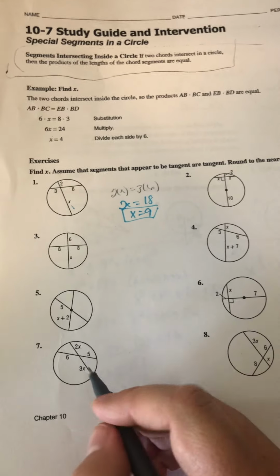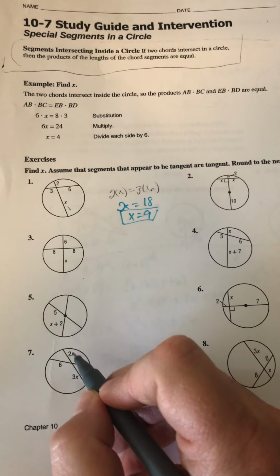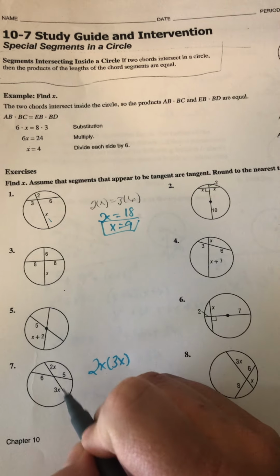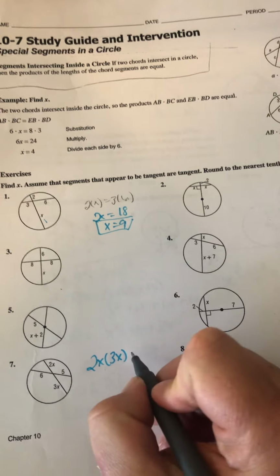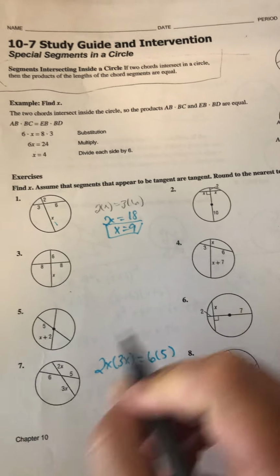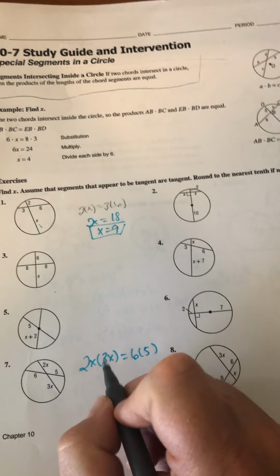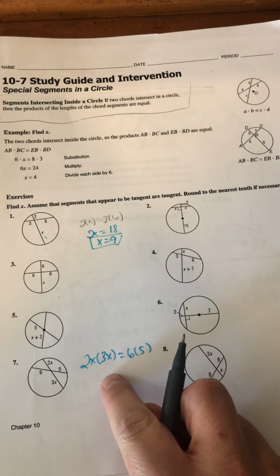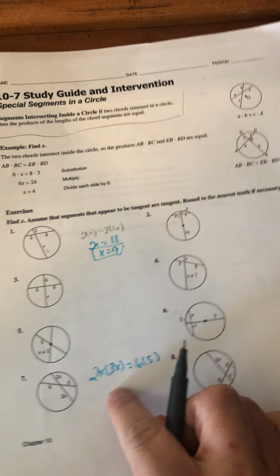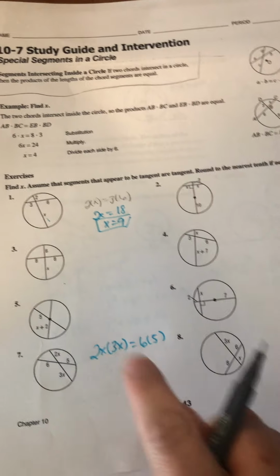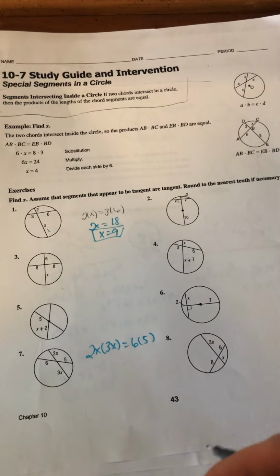And then if we take a look at number 7, we're going to multiply 2x times 3x, because those are the 2 on the same chord. And we're going to multiply 6 times 5, because those are on the same chord. And so this is the part when I said in the directions to write your equation, this is the part that you're going to write for me. And then you're going to say what x is equal to. So you're going to write the equation, type the equation in, and then type the answer in.